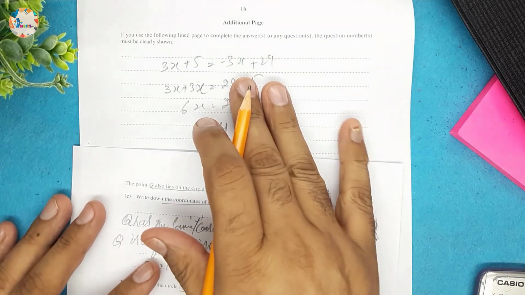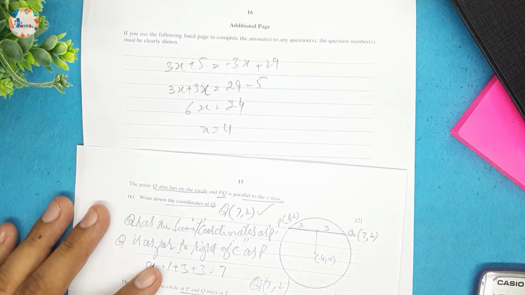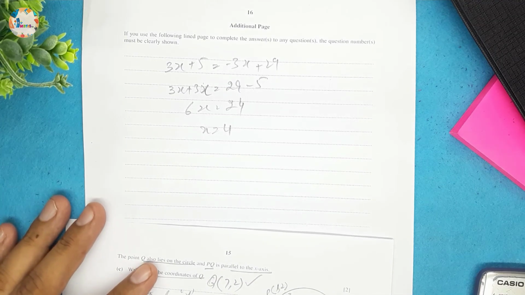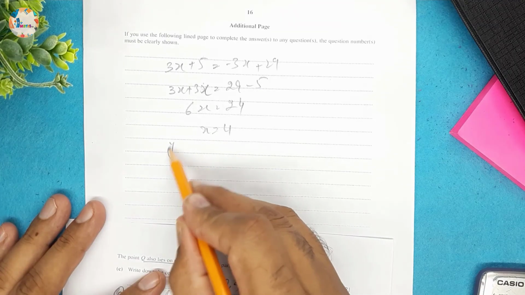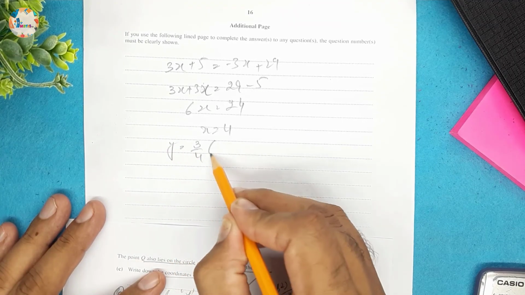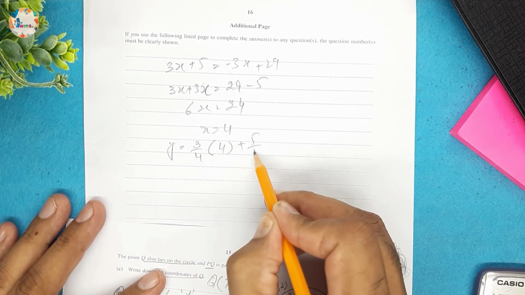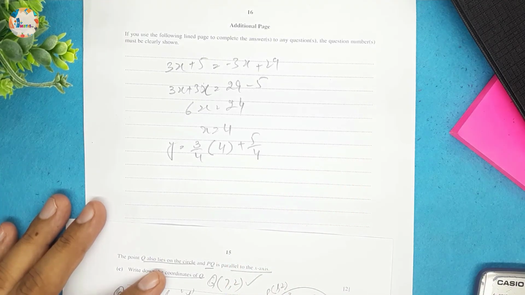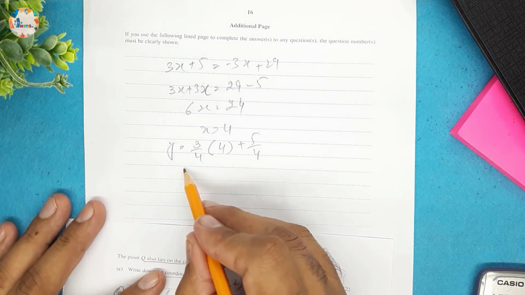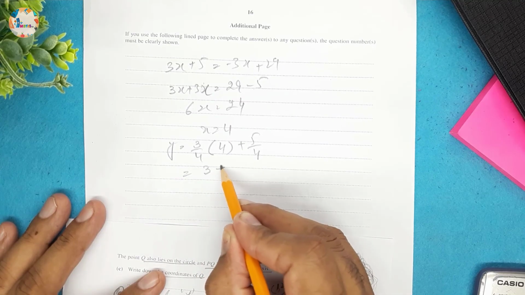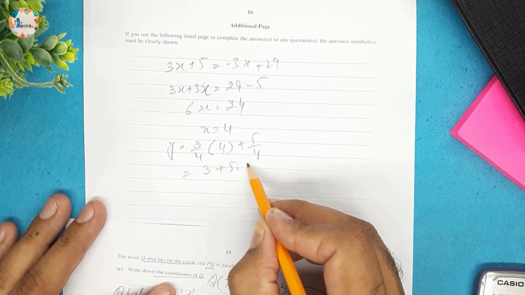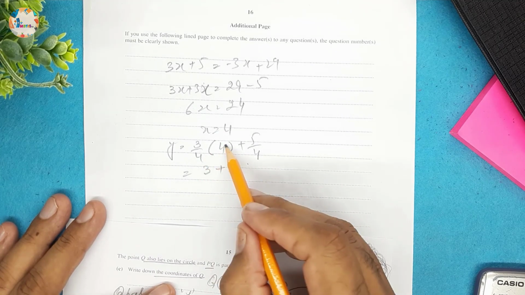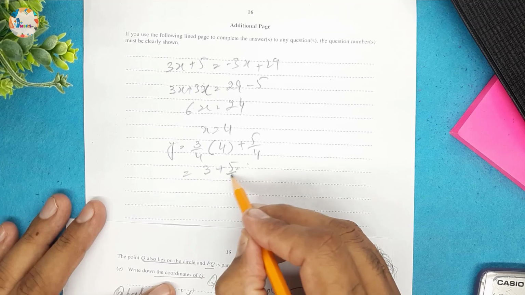Now we can find the y coordinate. For the y coordinate we can write, when x is equal to 4, y will be equal to what? 3/4 into 4 plus 5/4. We can write this as 3 plus 5/4.